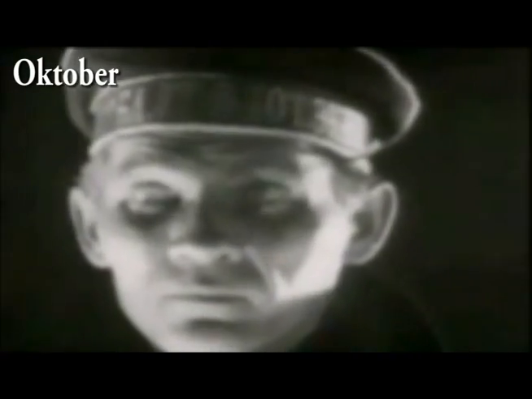A Soviet montage is where you manipulate the mind of the viewer. In October: Ten Days That Shook the World, they had one clip of a man holding a grenade and throwing it to a crowd of people and a small explosion, giving the audience the belief that it had been done at the same time and place.